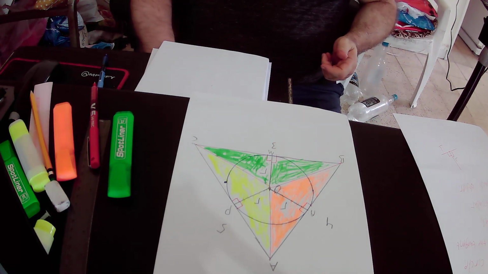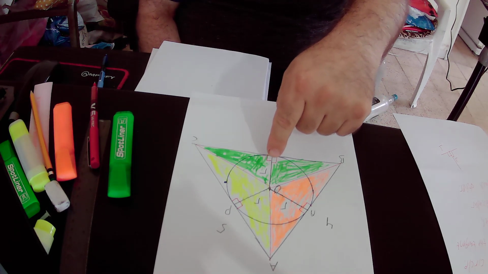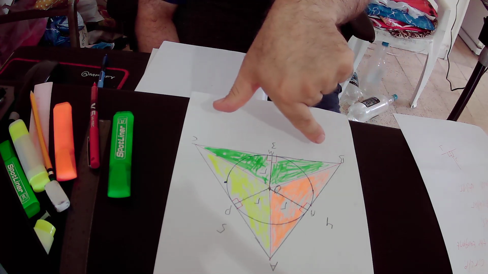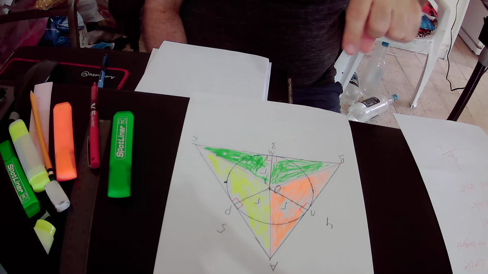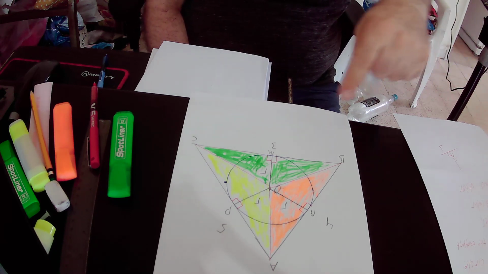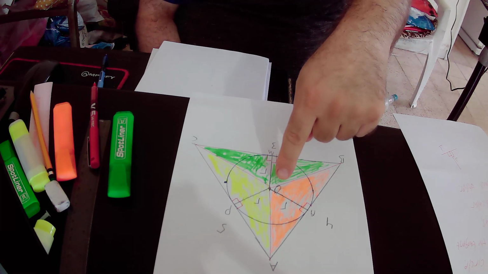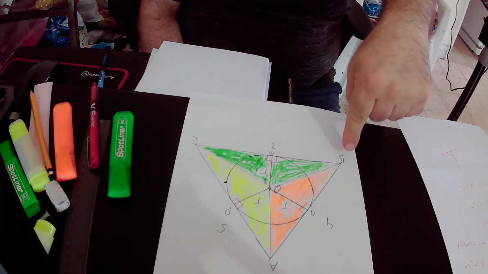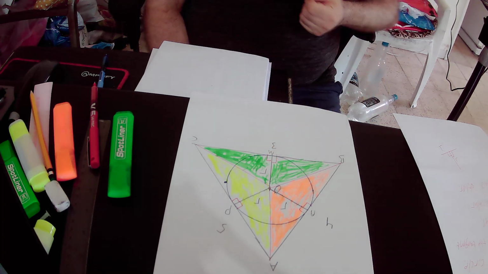And for the same reason, line segment OM is the radius of this circle, and we have tangent to this radius, that is side BC of the triangle. And according to rule number 1, the radius is perpendicular to its tangent. That is to say, angle OMB equals 90 degrees, and also angle OMC equals 90 degrees.